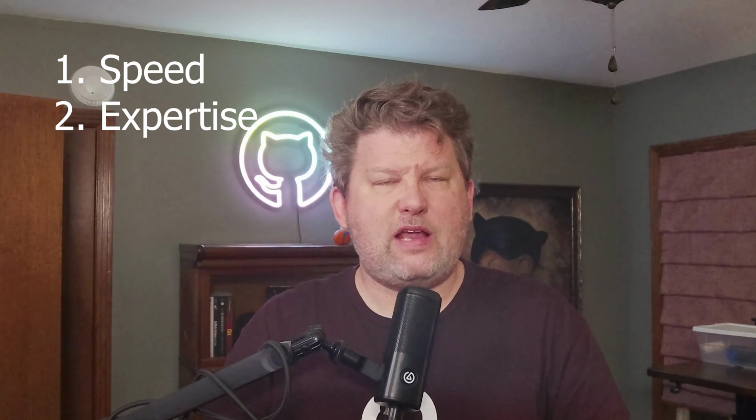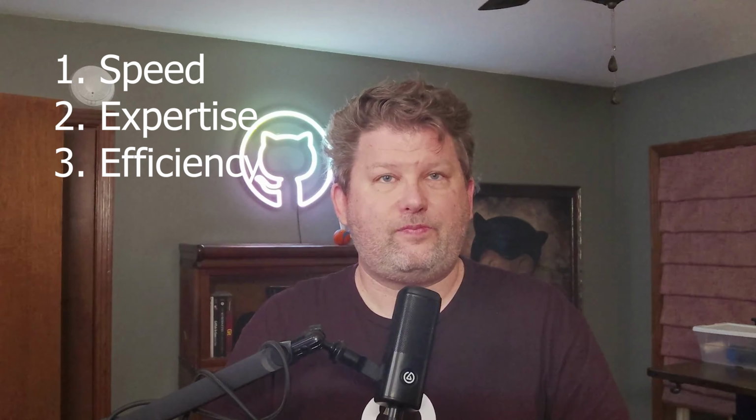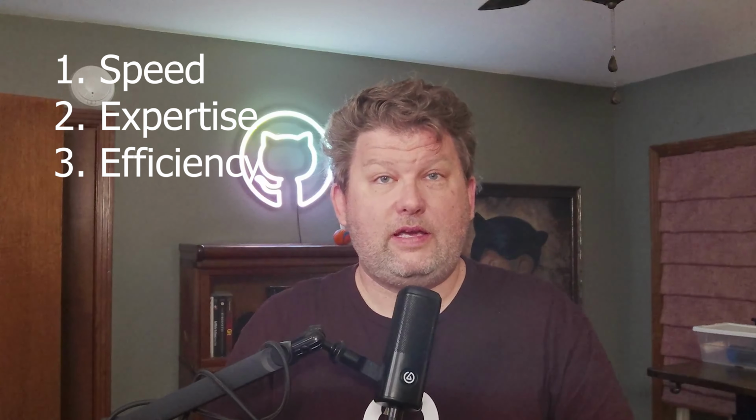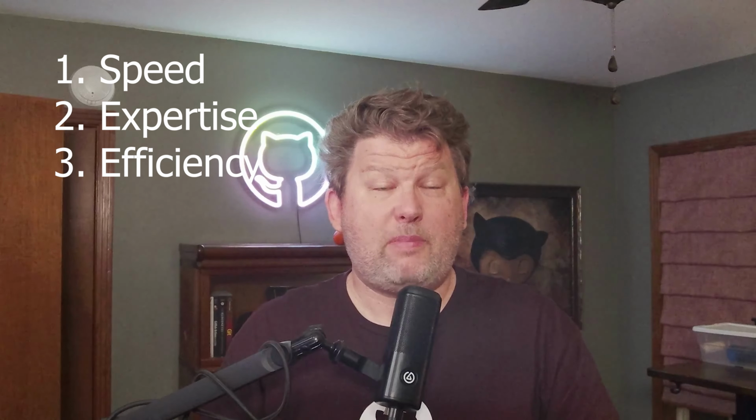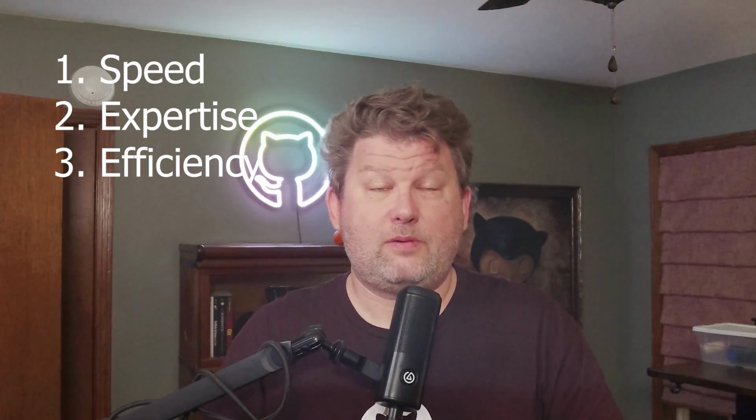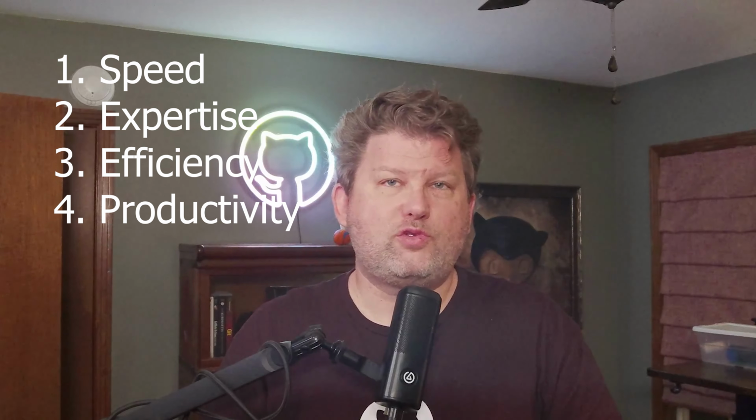Expertise. It explains vulnerabilities and suggests fixes, even if you're not a security expert. Efficiency. It reduces time spent on security-related code reviews by up to 60%. Productivity. Users report a 25% increase in overall developer productivity when they've used Copilot Autofix. But I think a demo will really help drive this point home.